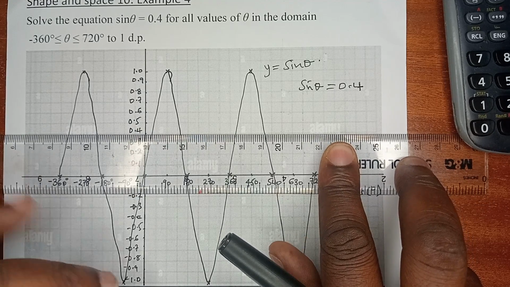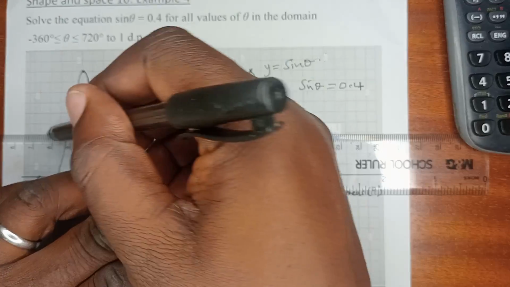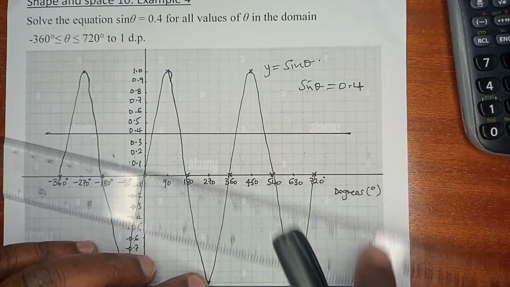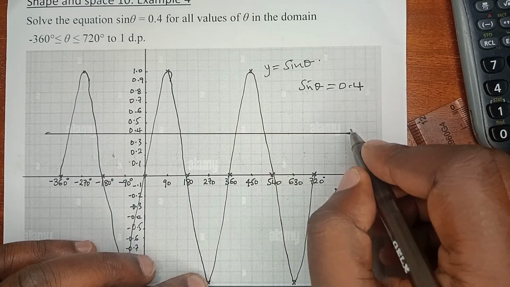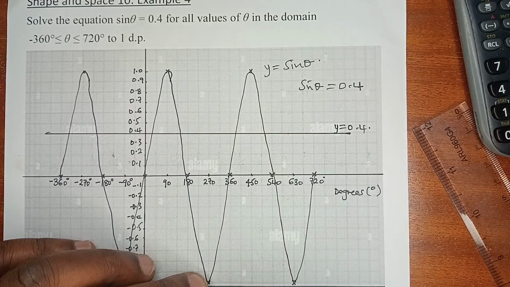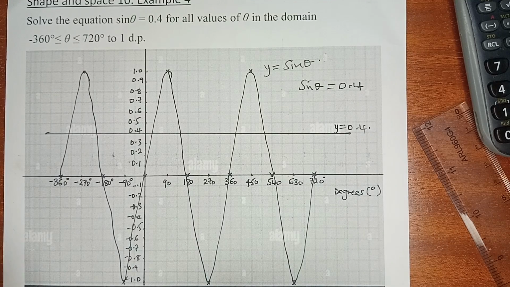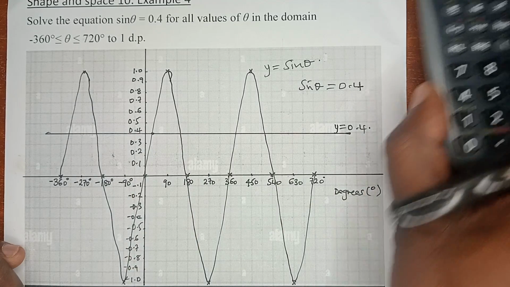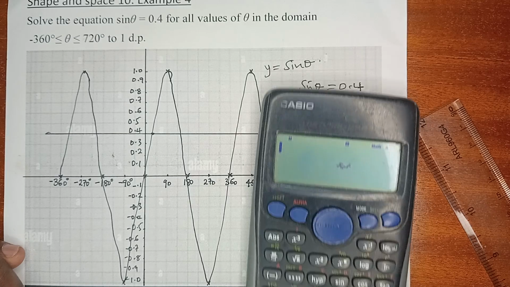That is y equals 0.4. Every point of intersection gives us a solution. Of course, we should consult the calculator to see if we are right.